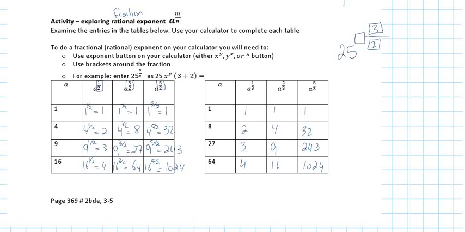So we did the tables, we filled out the tables, and we figured out the first one, right? If I do 1 to the power of a half, 4 to the power of a half, 9 to the power of a half, 16 to the power of a half, we know that we're square rooting, right? So it's the same thing as saying square root of 1, square root of 4, square root of 9, square root of 16, right? And then I got 1, 2, 3, 4. Yes? Okay.